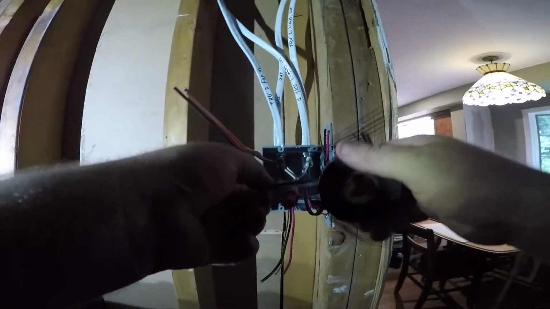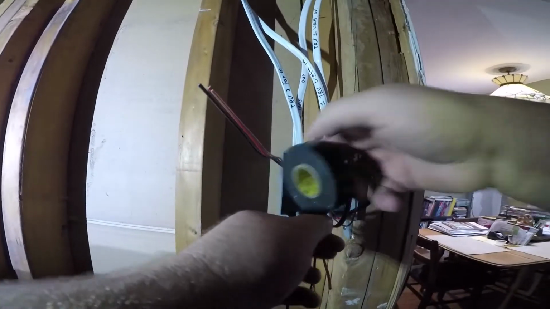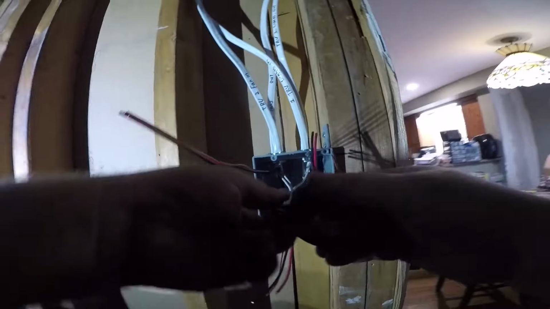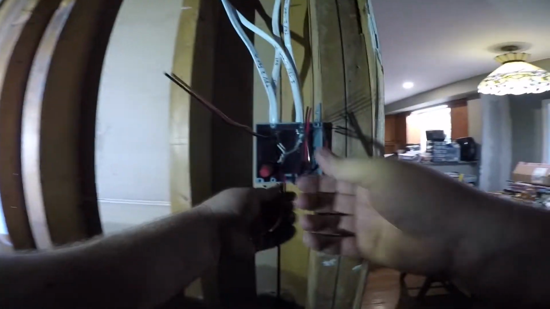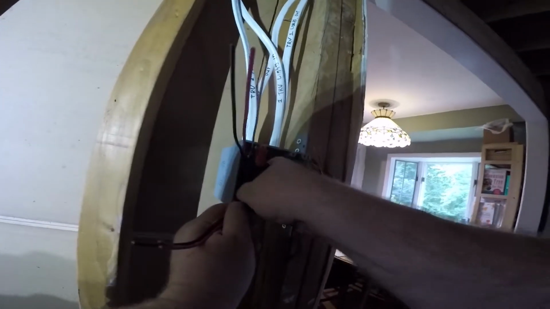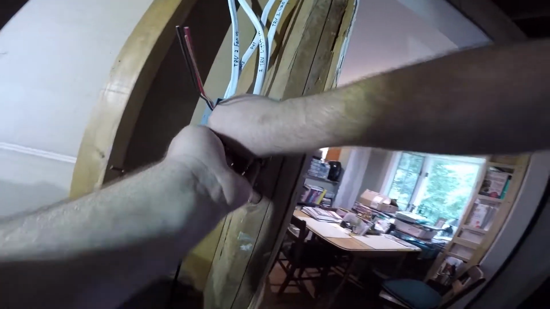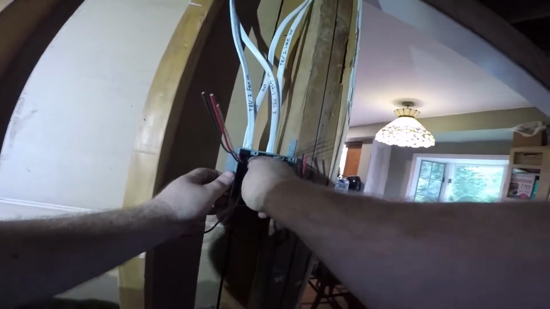Now the 4 neutrals are connected, and we bury them in the back. Out of the way.